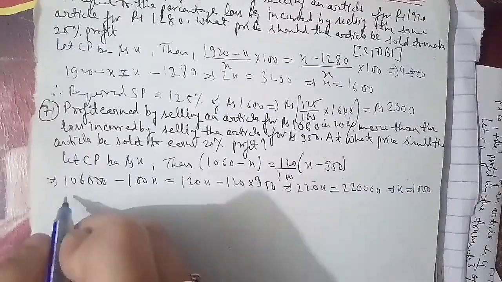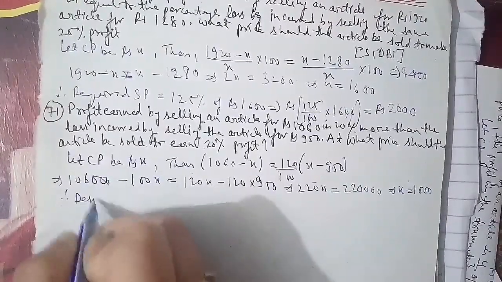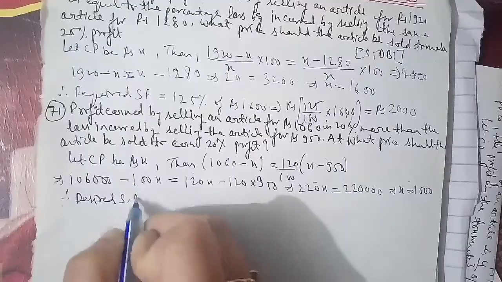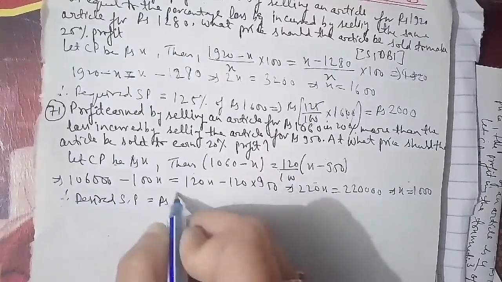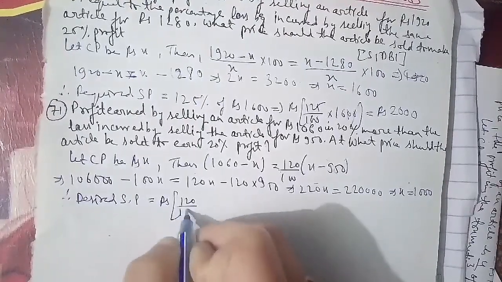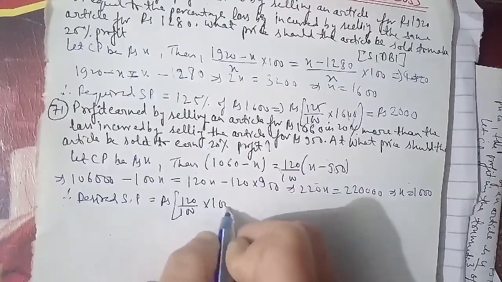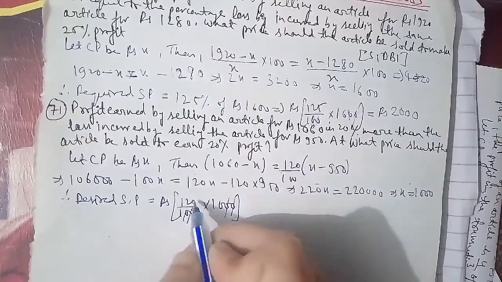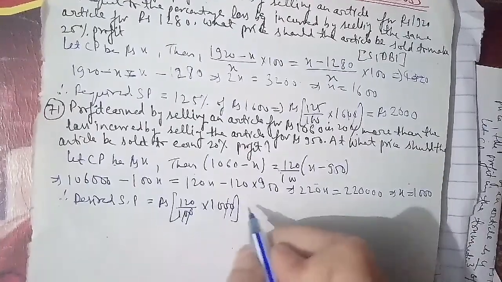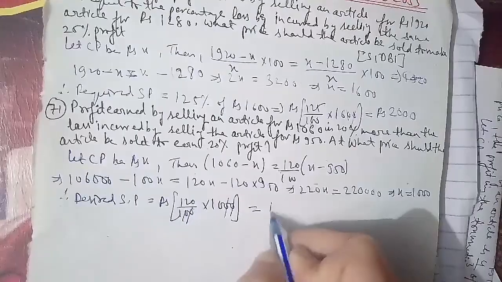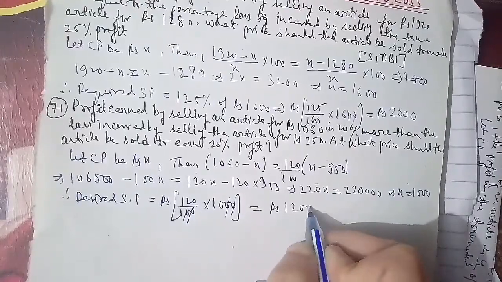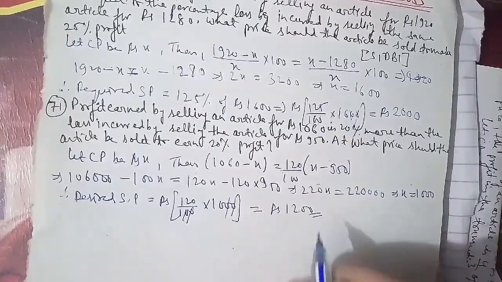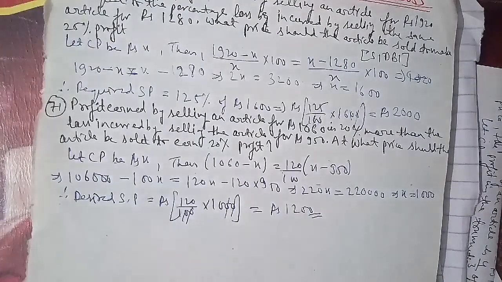So desired SP equals rupees 120 upon 100 into 1000. Two zeros being cancelled by this, 120 tens are equal to 1200. That means 1200 is the answer we have. That has been the desired SP.